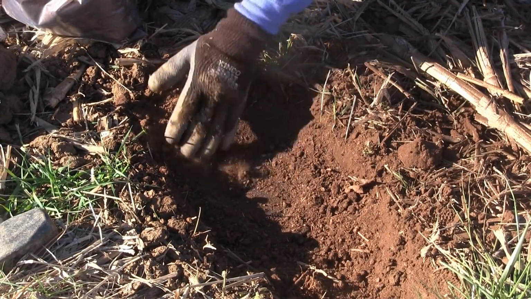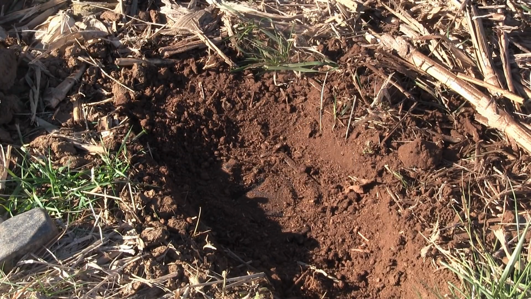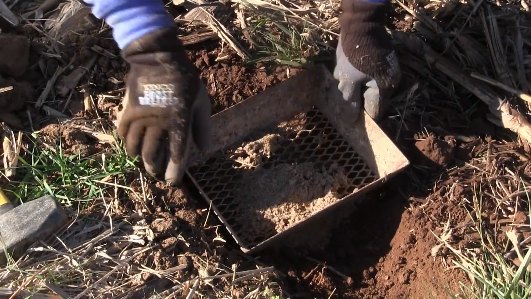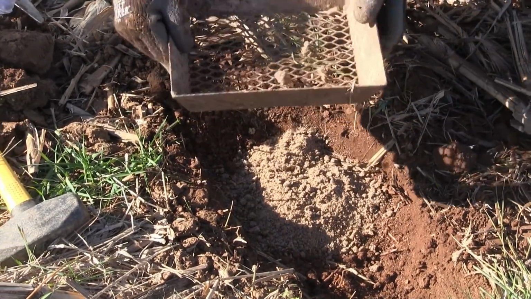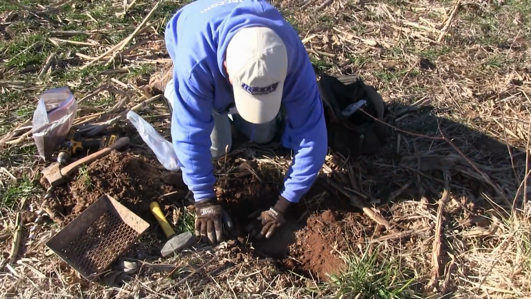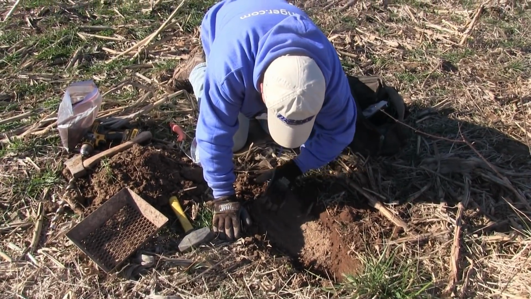Okay, so there's my pan right here. Now I'm going to get my wax dirt. So those clumps are excess wax. What we've got here, guys, is a good coating of wax dirt. Wax sand, rather.